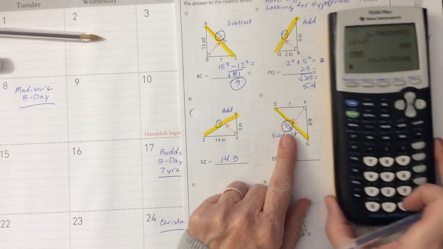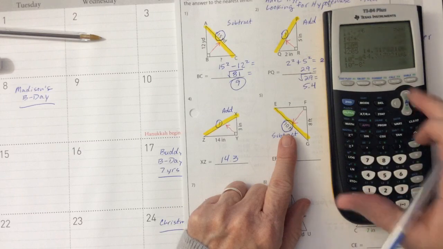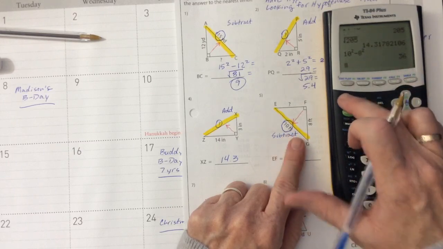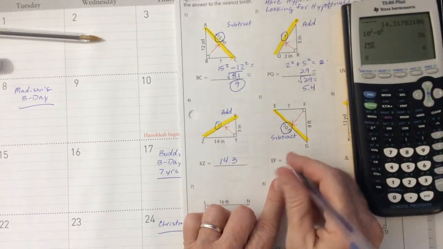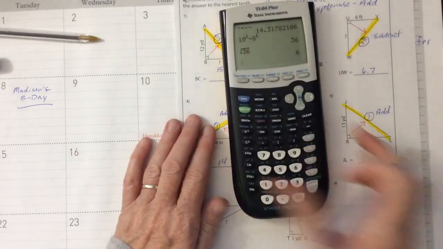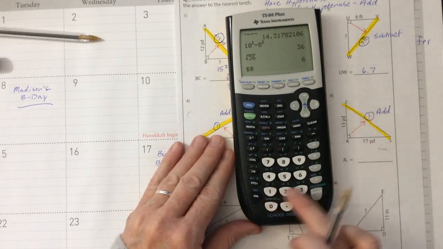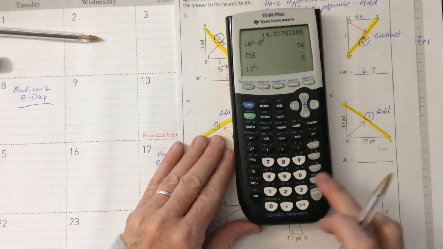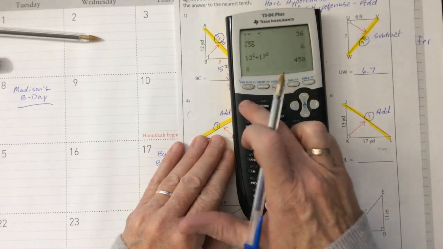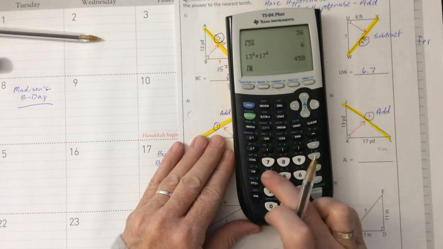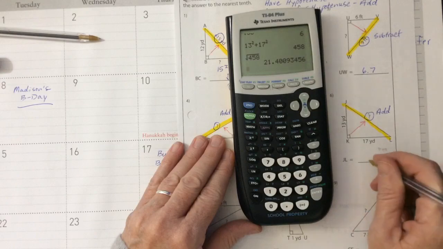I'm going to subtract this one. I have 10 squared minus 8 squared, enter. I have 36. Second square root 36, and we already knew that was 6. The last one on this side, I'm going to add. I have 13 squared plus 17 squared, enter. Second square root 458, and I'm going to get 21.4.